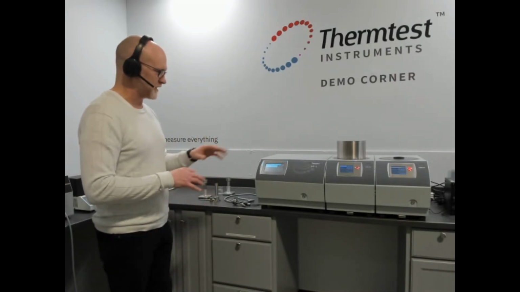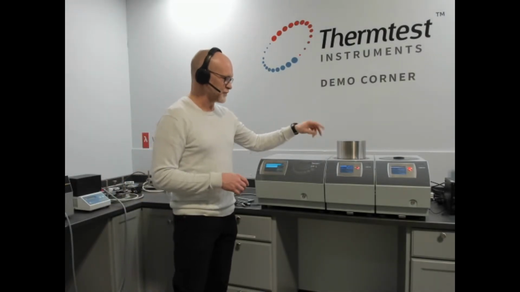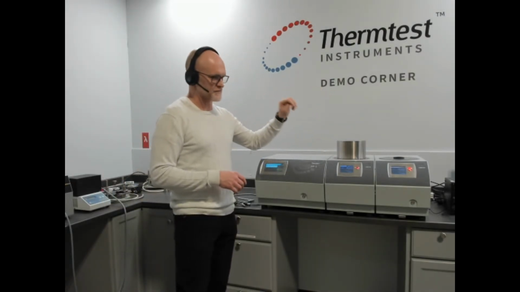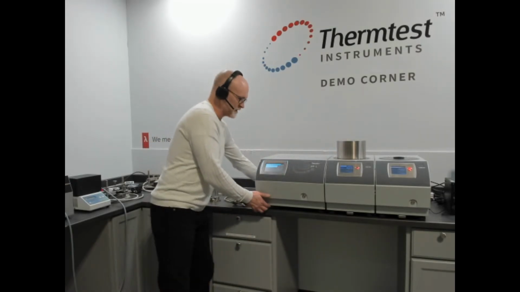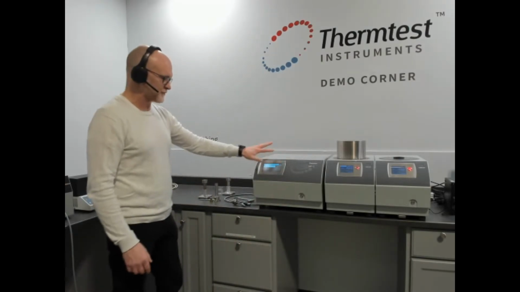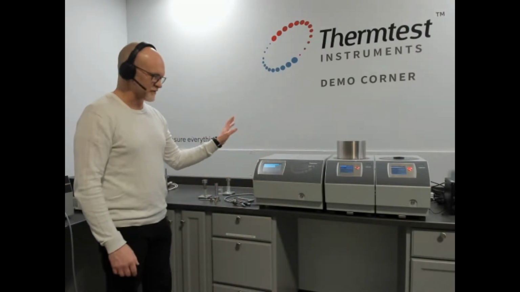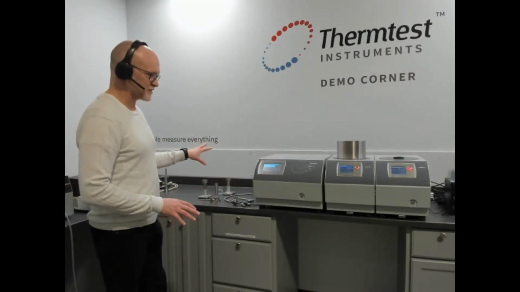So you can walk away. We've had configurations where customers want multiple transient hot wire for large volume testing or multiple transient plane source. As you can see, it is all modular. So if you want to just do room temperature, you can get the MP-1 with just the controller for room temperature testing. Same port, so you can do multiple room temperature testing.